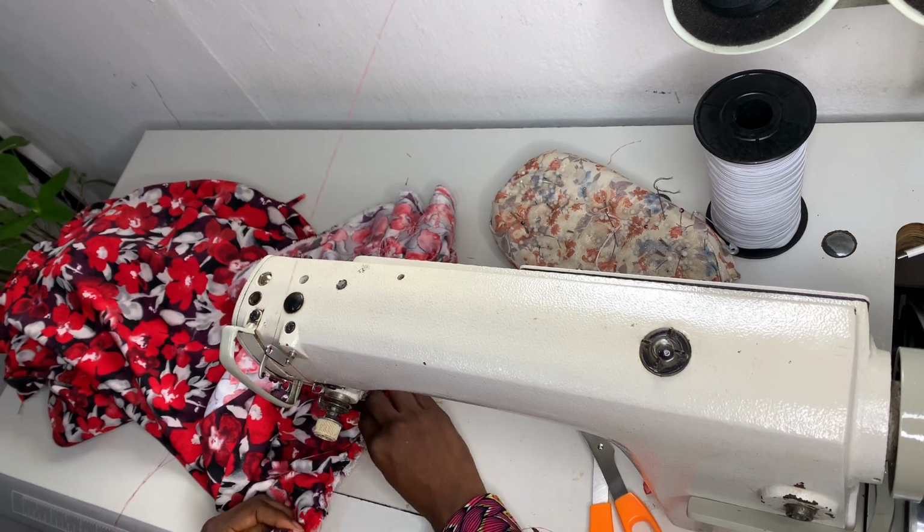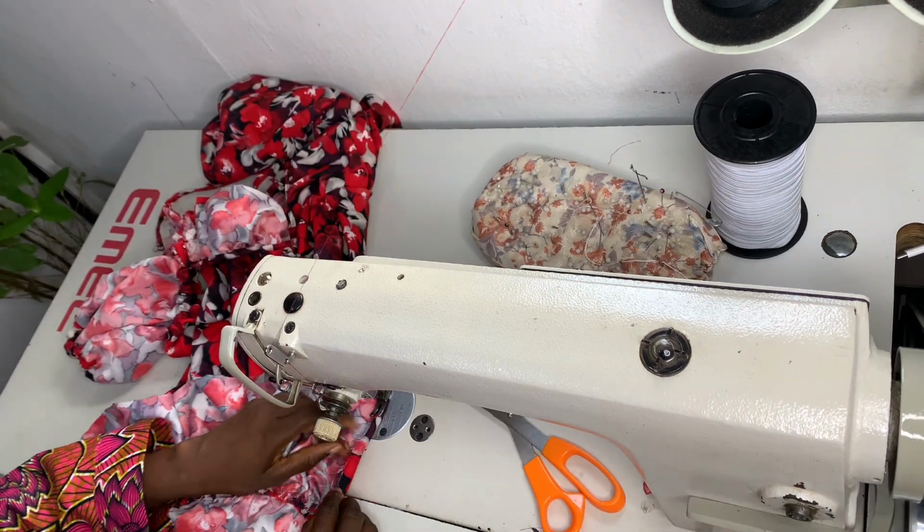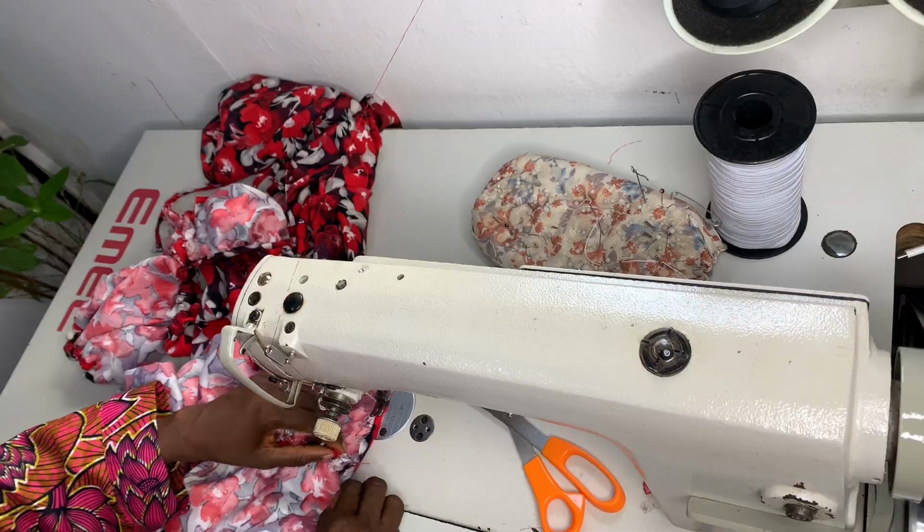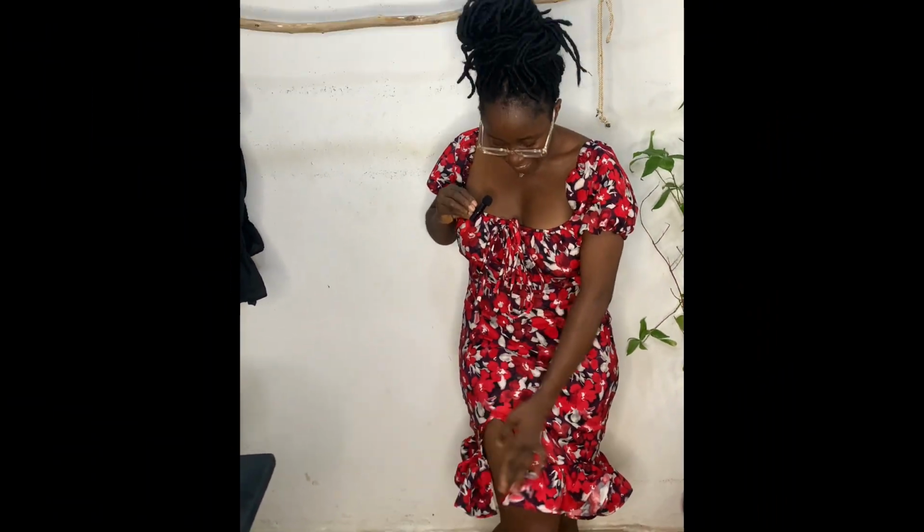Okay, so after that, I'm just going to go ahead to fold the hem of my dress. So that's what I'm doing here. Yes, this is what the dress looks like. This is the finished product.